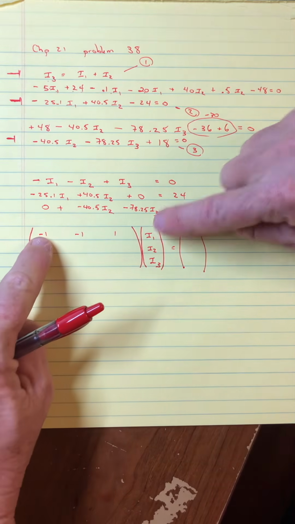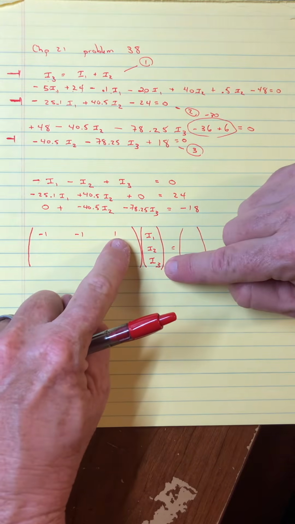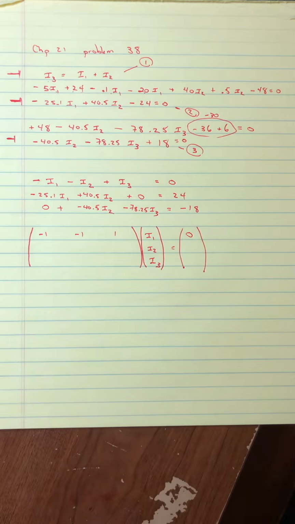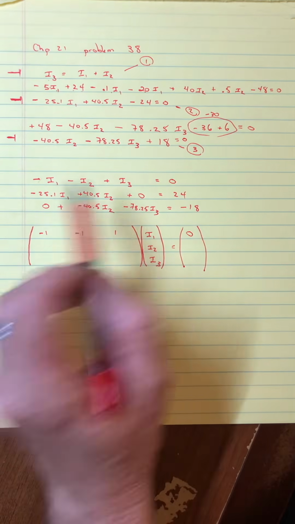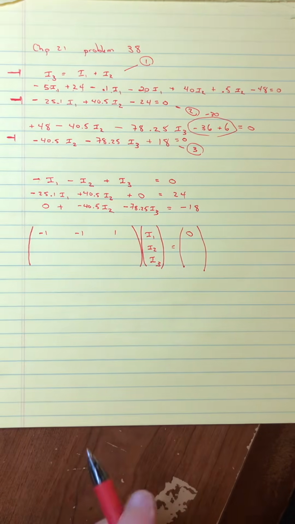So you'd go negative times I1, negative times I2, and then this positive times I3, and you would get it equal to 0. And so this first equation, written as a first line in our matrix, is what that represents.